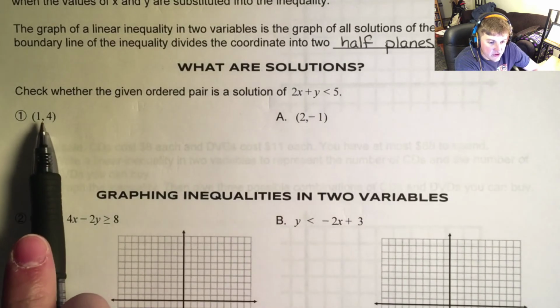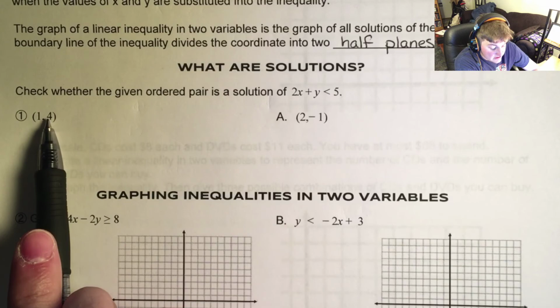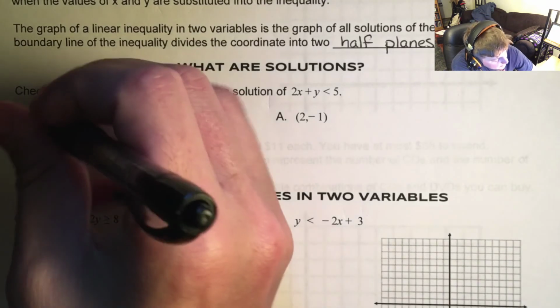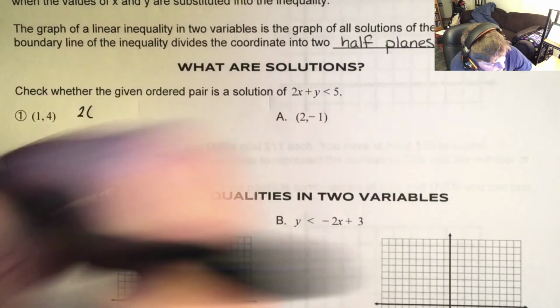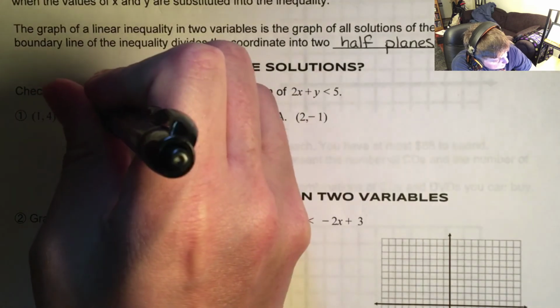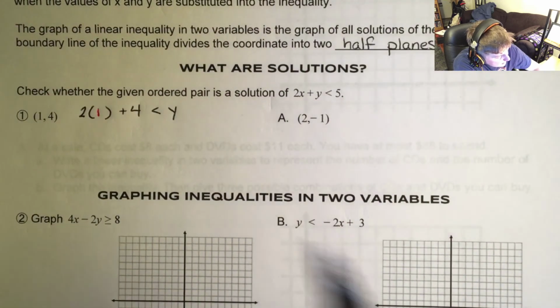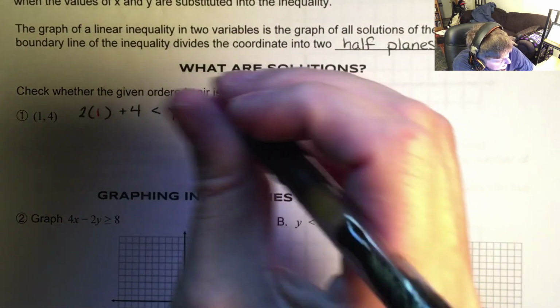So really what I have to do is take what x is equal to and replace it, and y, and replace it. So I'm going to go 2 times, but instead of x here, I'm going to put 1. And then I'm going to add to it 4 is less than, 5 is what I meant to say.